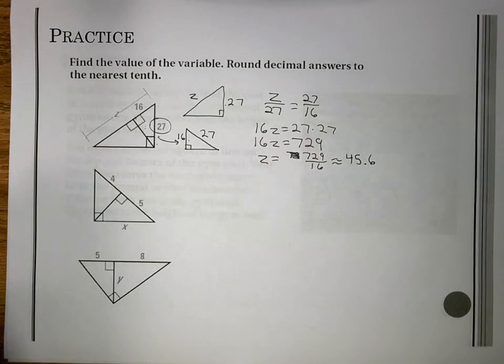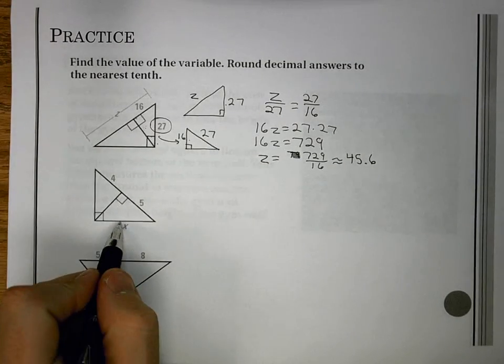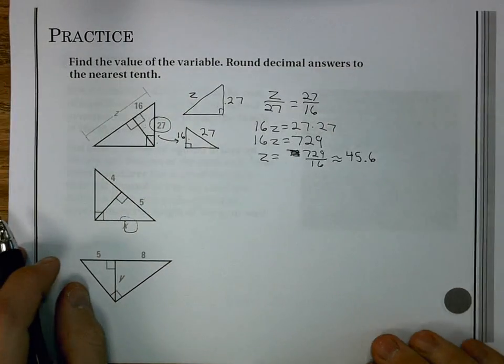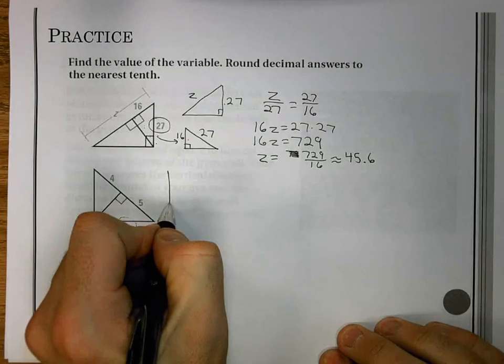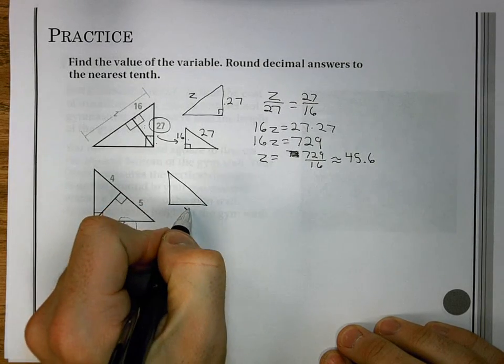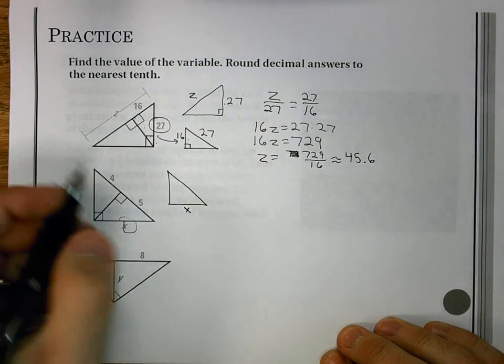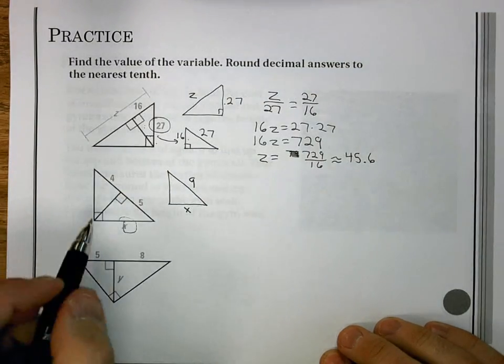Okay, look at the next one. The next one I have x is still a leg. It's in two triangles. It's in the triangle, that's the whole thing. For the triangle, that's the whole thing. This long side is 9. And then I need the triangle, the bottom piece.